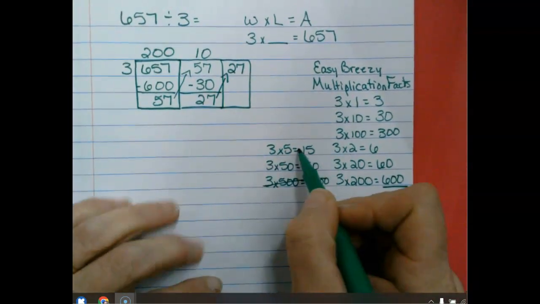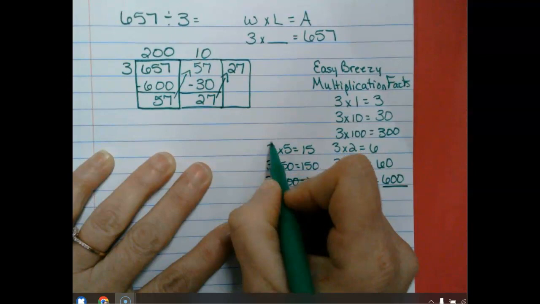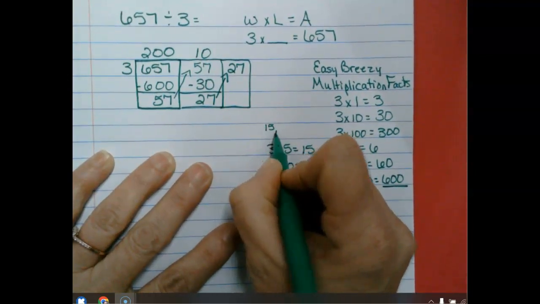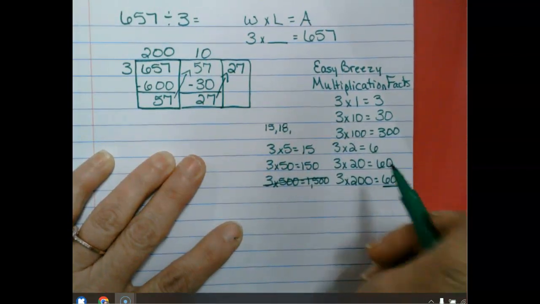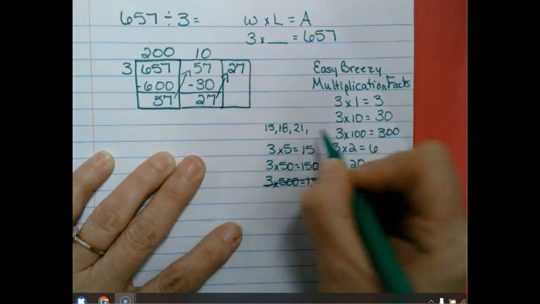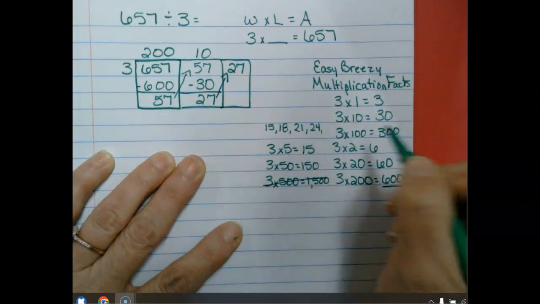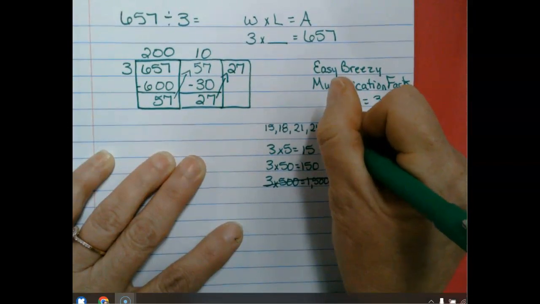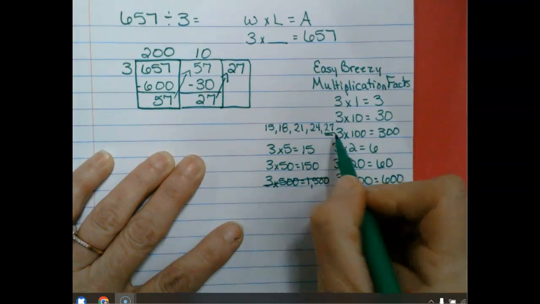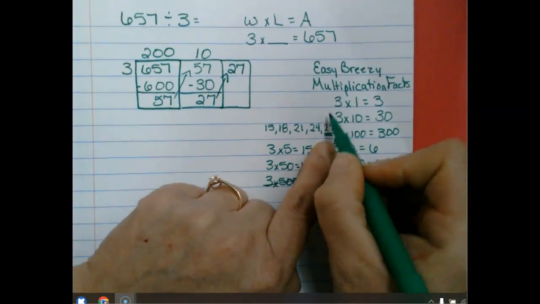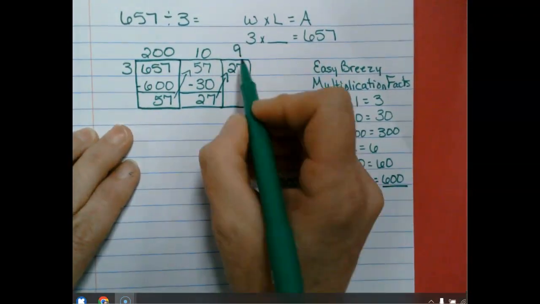So I'm going to start at this 3 times 5, and I'm going to list my multiples of 3. Okay, so I know 3 times 5 is 15. So that means 3 times 6 is going to be 3 more, is going to be 18. 3 times 7 is going to be 3 more, so that's going to be 21. 3 times 8 is going to be 3 more, so that's going to be 24. And 3 times 9 is going to be 3 more, which is going to be 27.